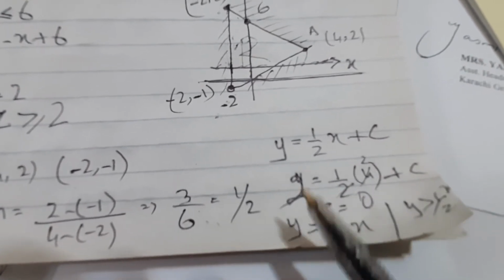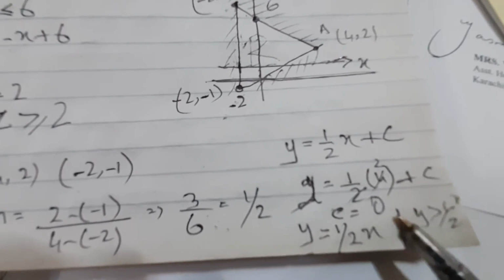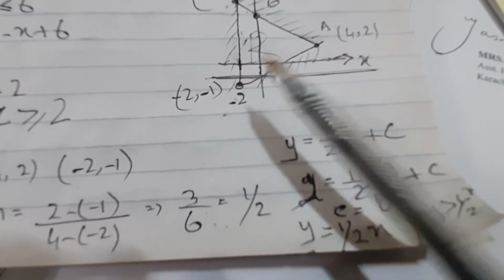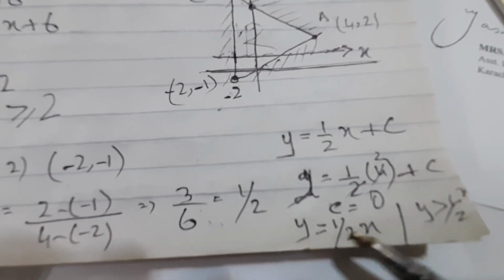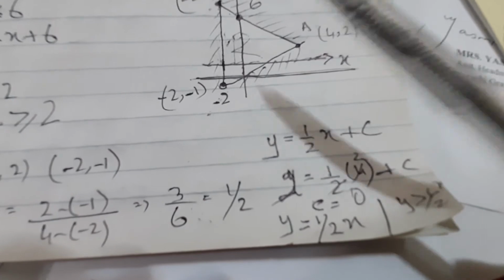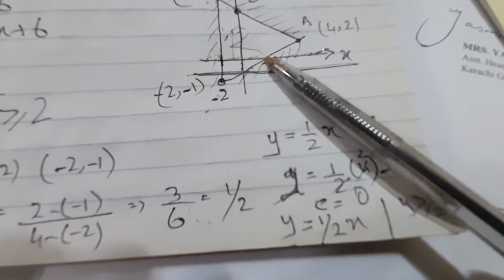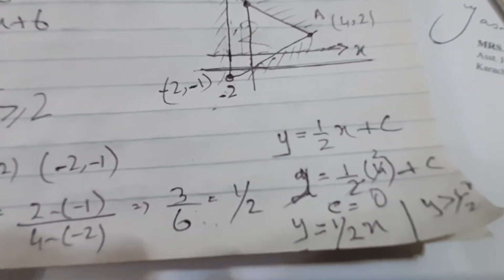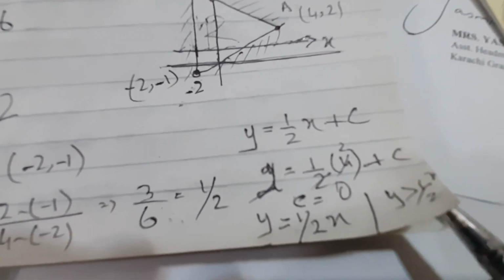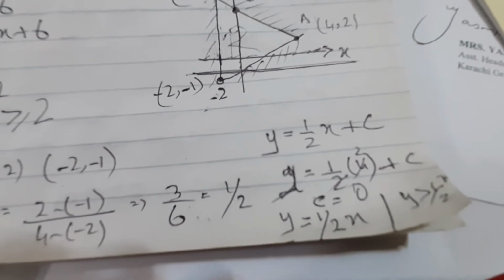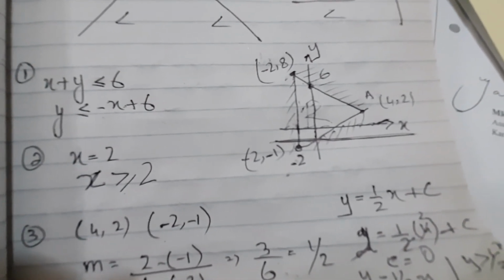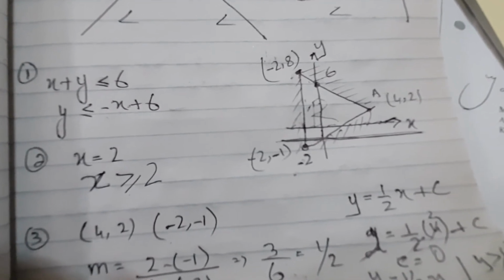If the question is very clear, you don't even need to do this step to calculate c. It is already given from here. Anyway, my equation of this line is y equals half x. Now the region R is above it, and I told you the above portion is always represented by the greater than symbol. So you will write y greater than or equal to half x. This is how you write down all the inequalities of the region.